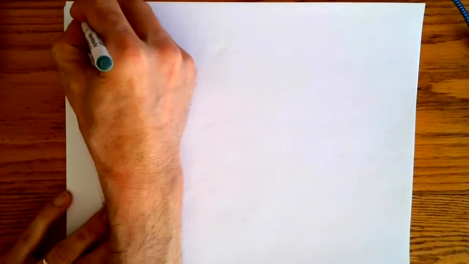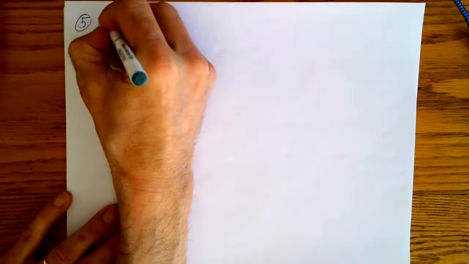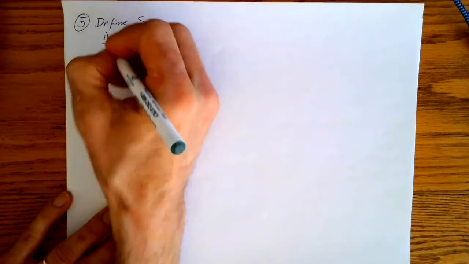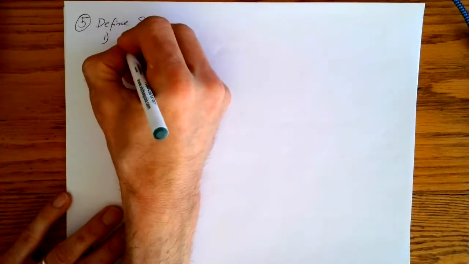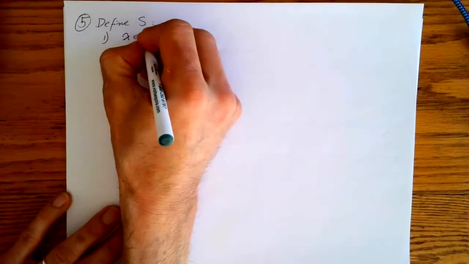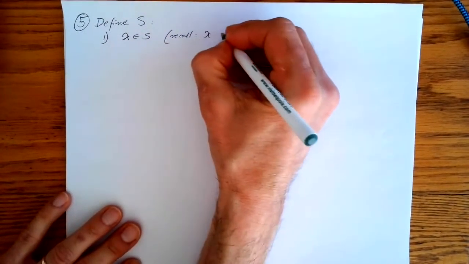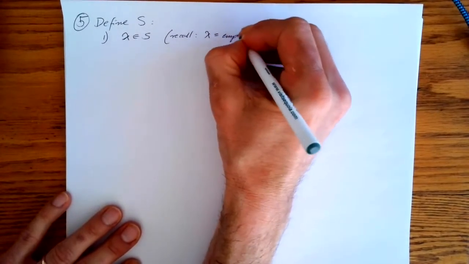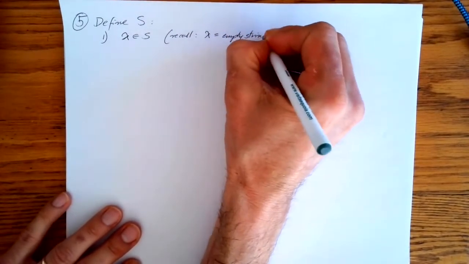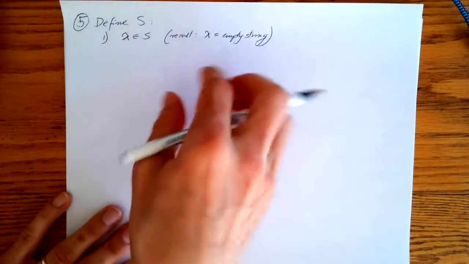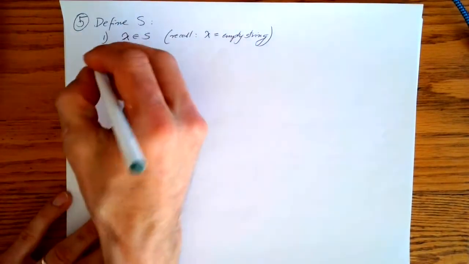Let's exemplify it with some more examples. So I guess that's example fine. How about the following set defined recursively? The base case, I'm going to say lambda is in the set S, and recall lambda is an empty string. So it's a special symbol that we use to denote an empty string. We've had strings a few weeks ago, so this is just a recall.